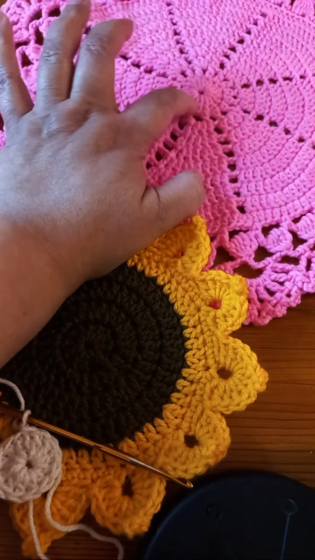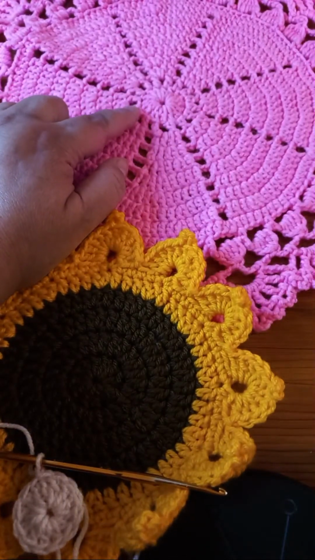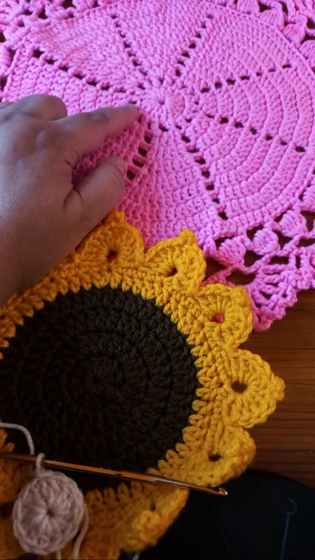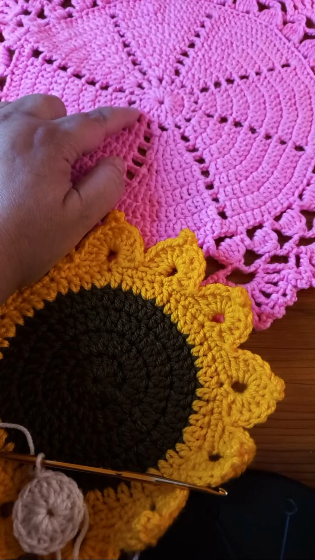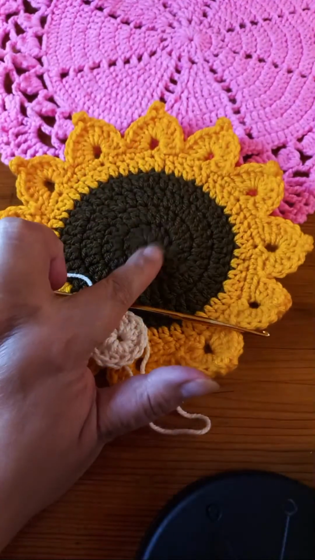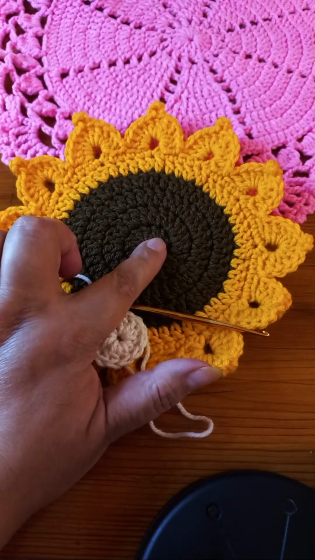These are all the 12 double crochet, but when you are going to increase your stitches, you will have to do one chain between your stitches. But if you want to make that kind of solid circle, you will have to increase.